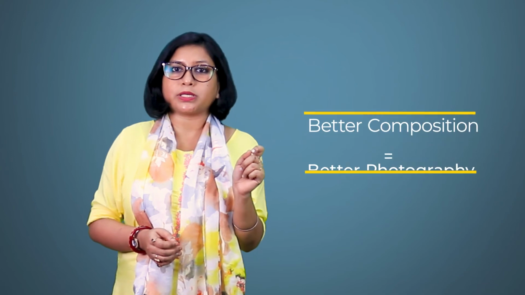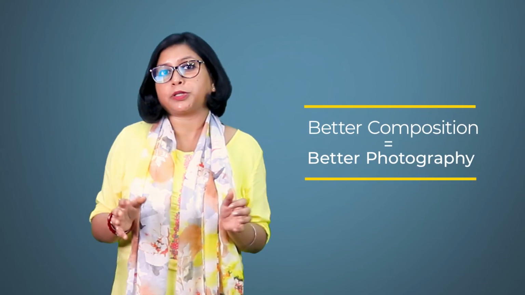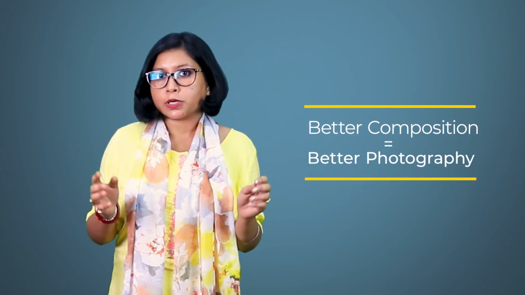Everybody has a camera these days. It can be your cell phone camera, but what is more important is certain rules of composition that will dramatically change your photographs. You can apply these rules and find the difference.